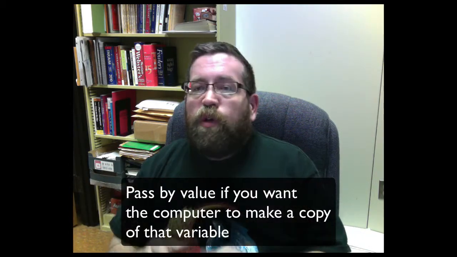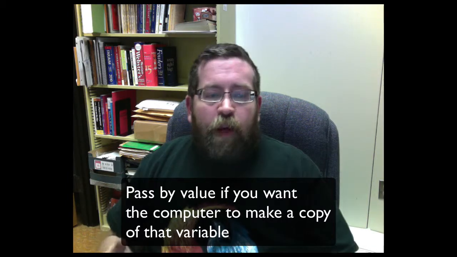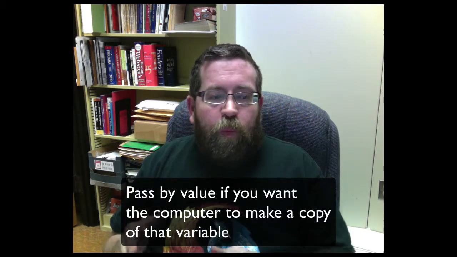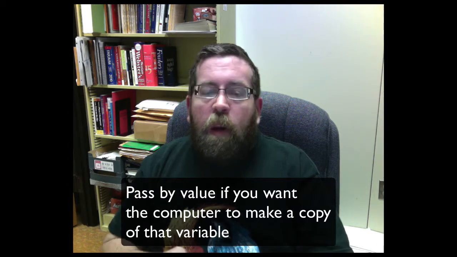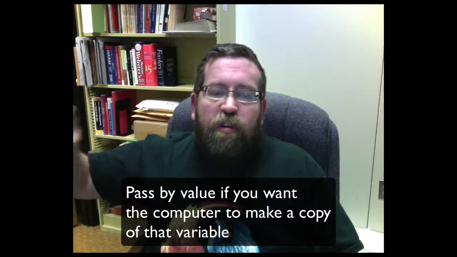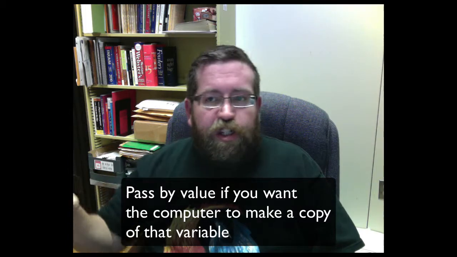You should also pass by value if you want the computer to make a copy of that variable. Maybe you want to use a copy. You plan to alter the parameter in your function, but you don't want the original argument variable to be changed. That's a good reason to pass by value, not using a reference.